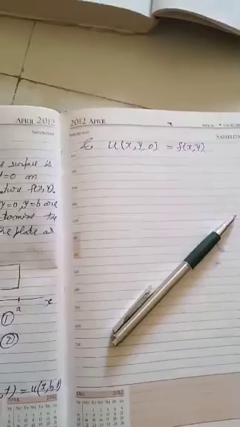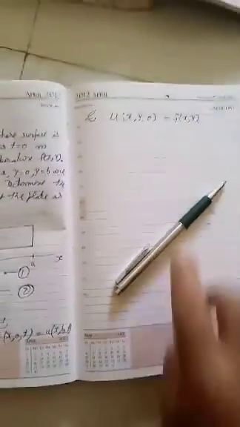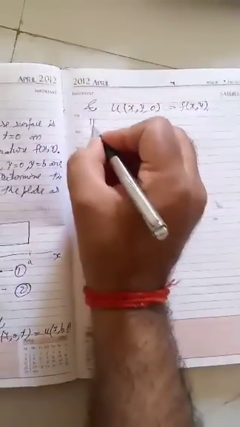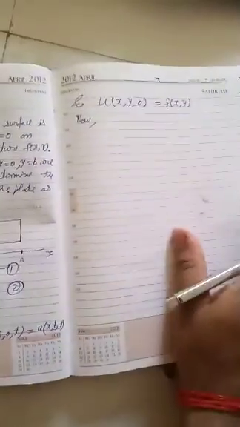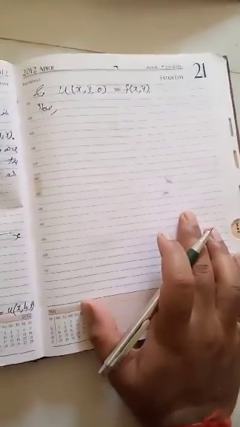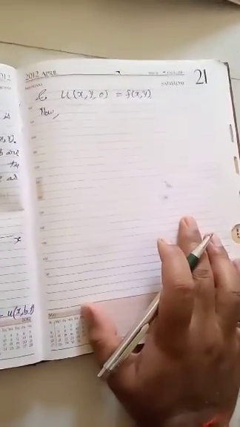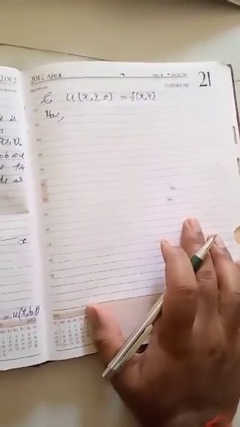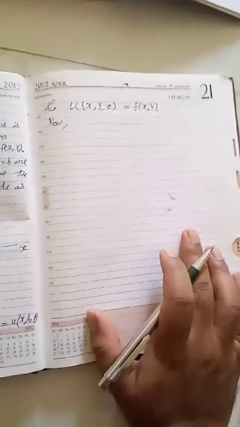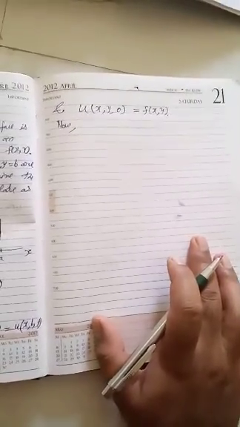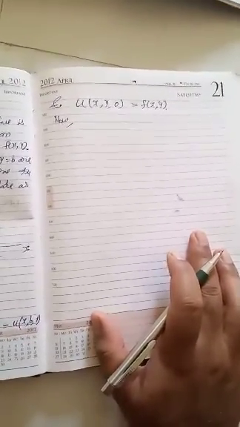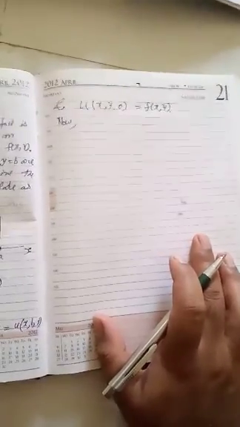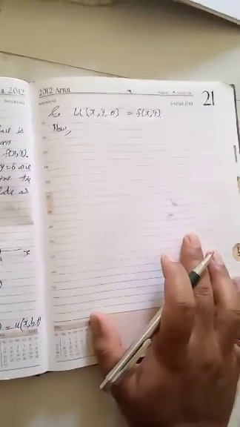Now concentrate on how we will solve this type of question. The process will be the same as we discussed in the previous case, but in that case u was a function of only two variables, but here u is a function of three variables.